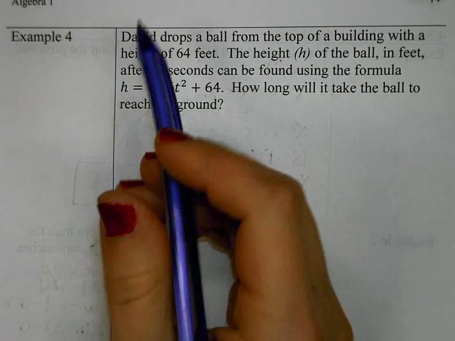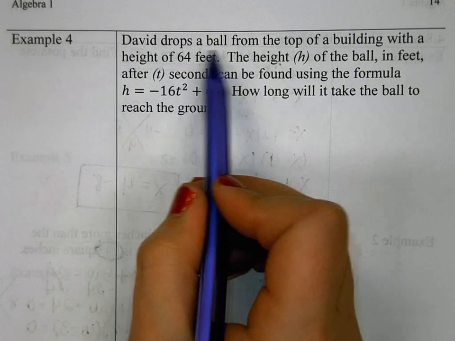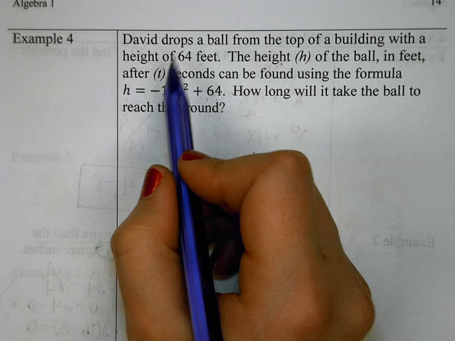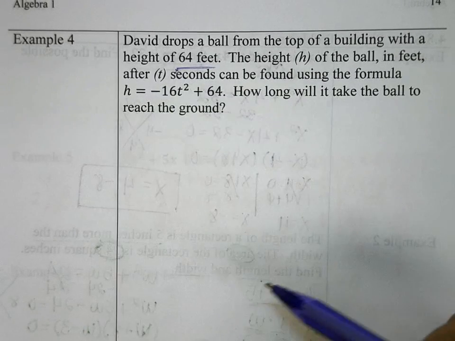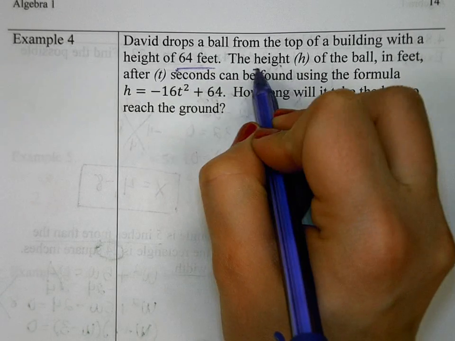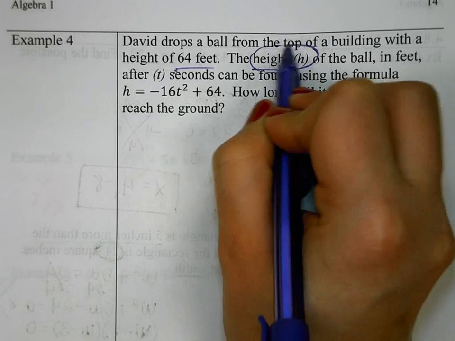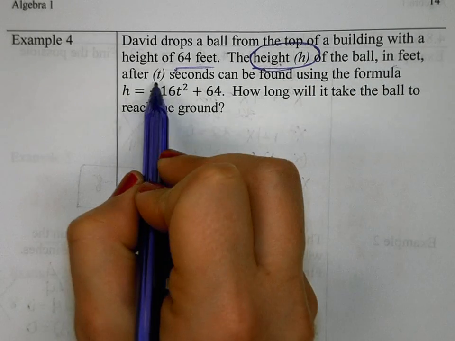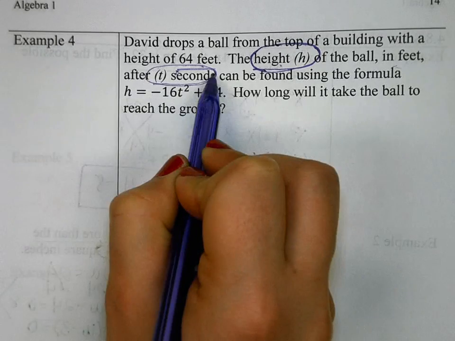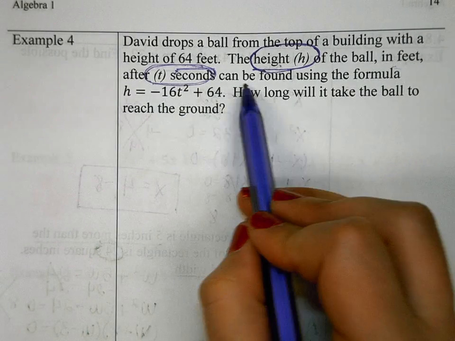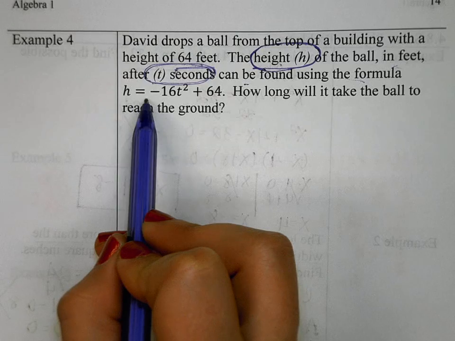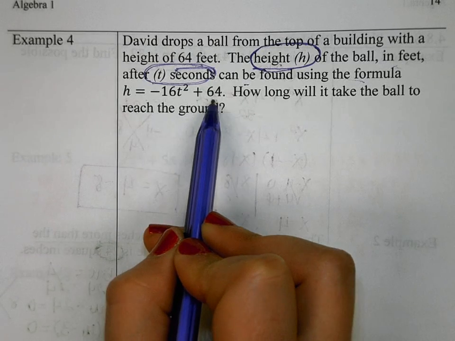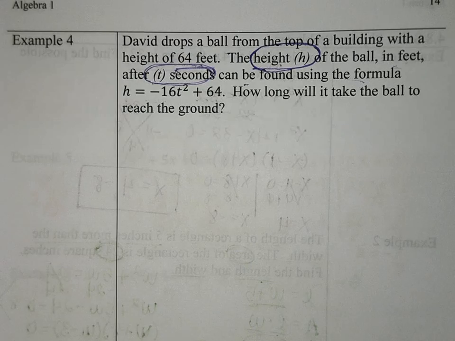Okay, so example 4 says, David drops a ball from the top of a building with a height of 64 feet. The height h of the ball, so I want you to circle that. H is the height, in feet, after t seconds, so t stands for the seconds, can be found using the formula h equals negative 16t squared plus 64. How long will it take the ball to reach the ground? Write out the whole problem, and then we will solve it.